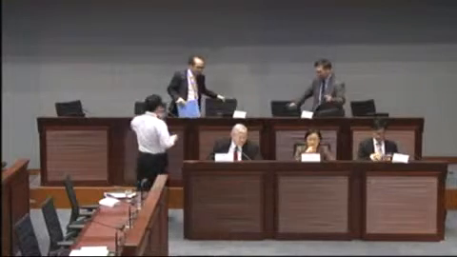Another paper, IN 26/12-13, Information Note on Public Housing in Singapore, prepared by the Research Office of the Legislative Council Secretariat. And another paper, IN 14/12-13, Information Note on Housing Demand in Hong Kong, prepared by the Research Office of the Secretariat. The Secretariat has not received. All right, they have? Okay.